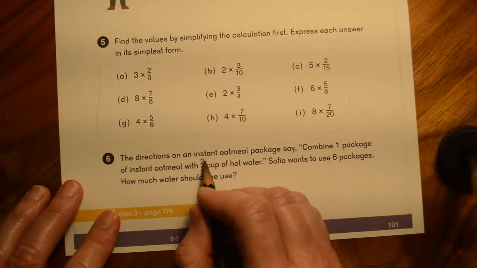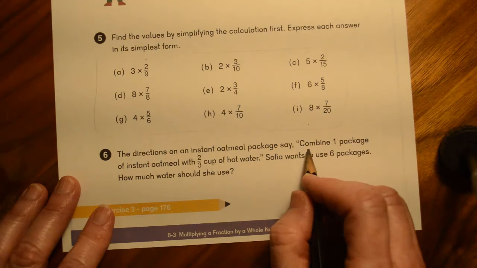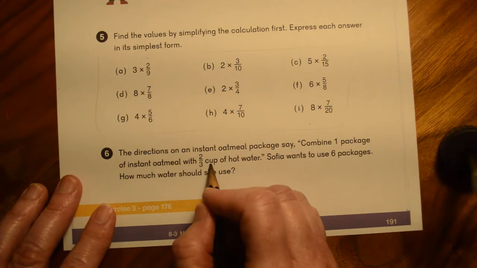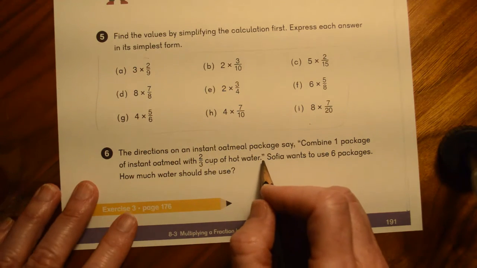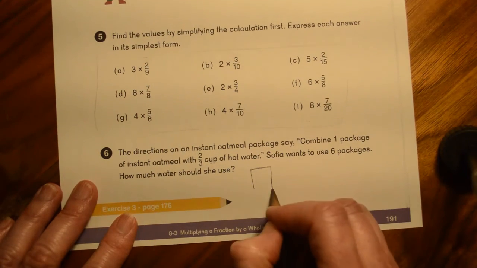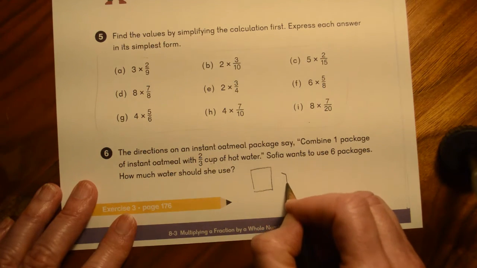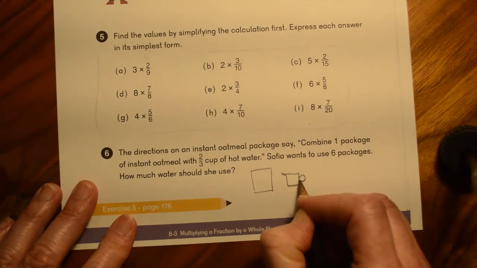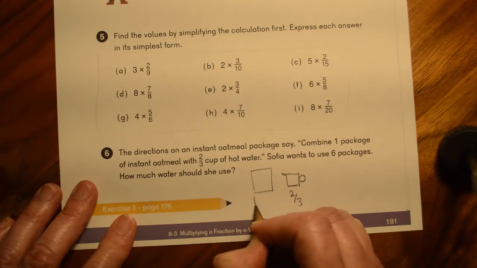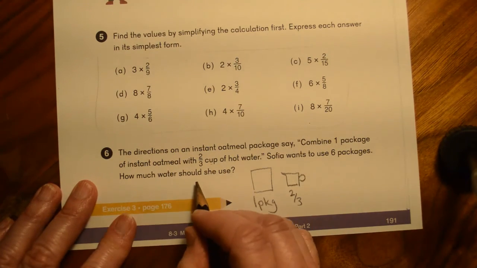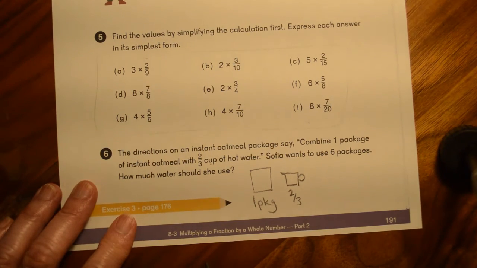All right, so the directions on an instant oatmeal package say, combine 1 package of instant oatmeal with 2/3 cups of hot water. All right, so 1 package of oatmeal, I don't even know how you draw a package of oatmeal, and some water. Let's draw that in a cup. So this is 2/3 and this is 1 package. Now, Sophia wants to use 6 packages, so how much water should she use?